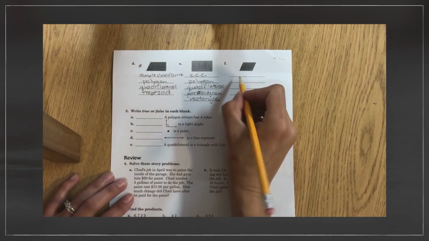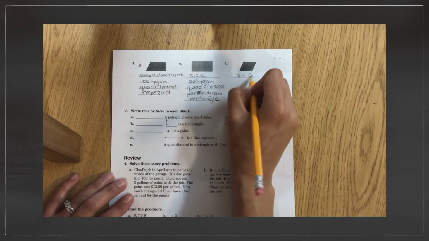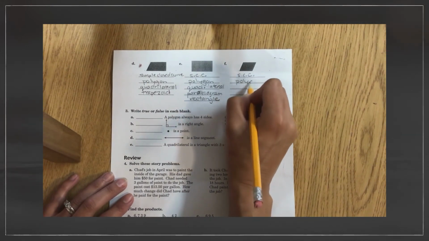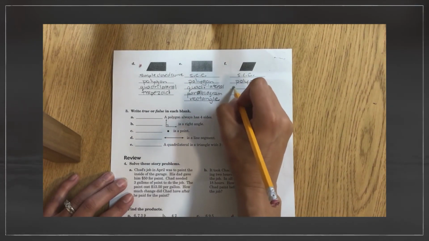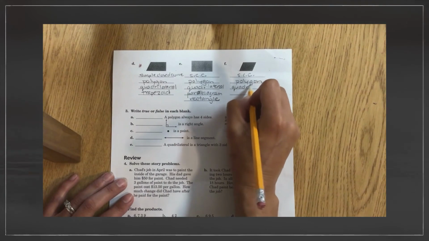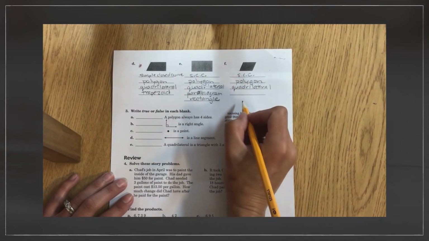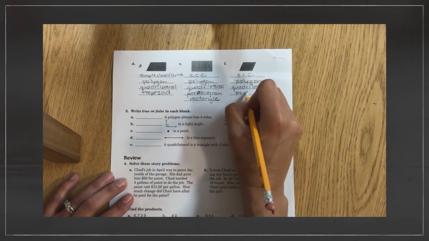Okay, last one. Simple closed curve? Yep, simple closed curve. Polygon? Yep, polygon. Quadrilateral? Sure is. Parallelogram? Yep, parallelogram.